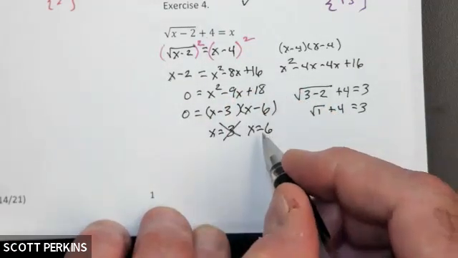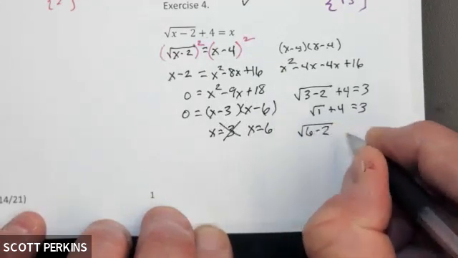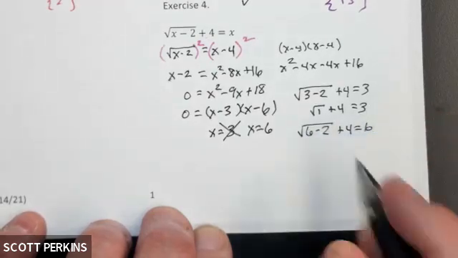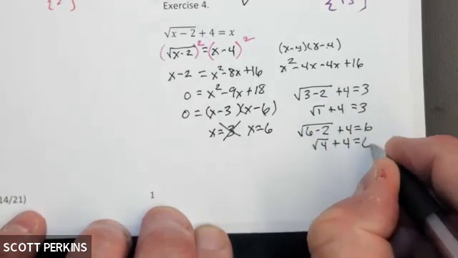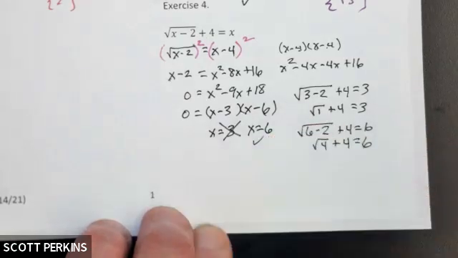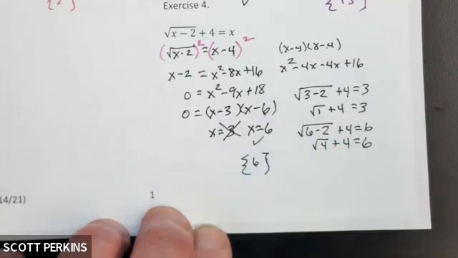And then finally, the 6. This one I think works out, but I'm not 100% positive. It's been a while. Square root of 6 minus 2 is the square root of 4 plus 4 is 6. And yes, that is true. Checks out. So my solution set is 6.